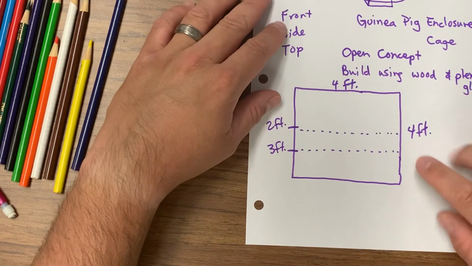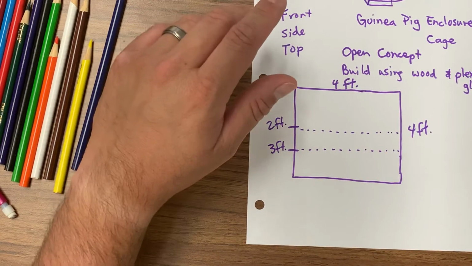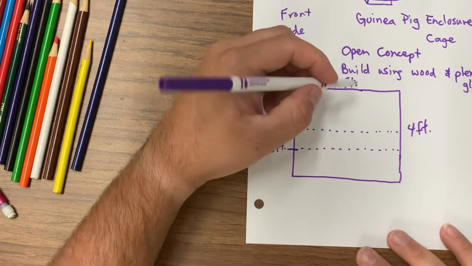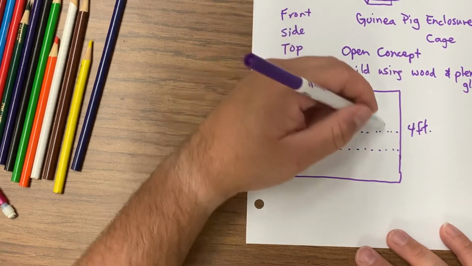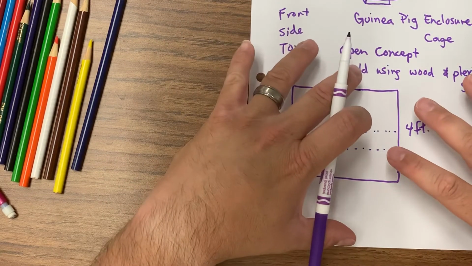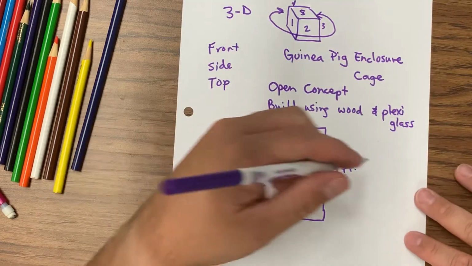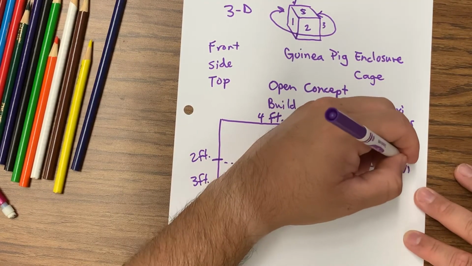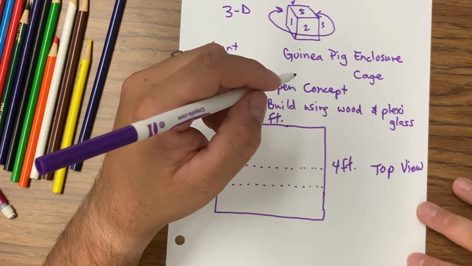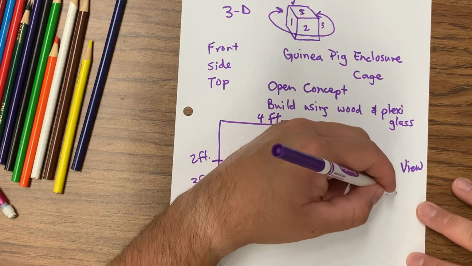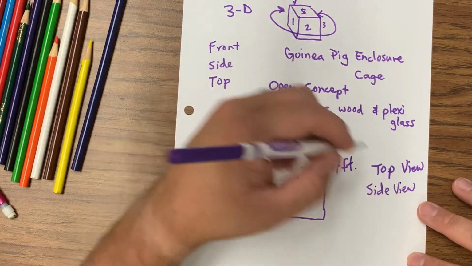Today what I want you to do is help me plan this out. So how are you gonna plan this out? Well, for the most part, first of all, you're gonna pick one of these sizes, and then for this enclosure, it's probably gonna require a top view, a side view, and a front view.